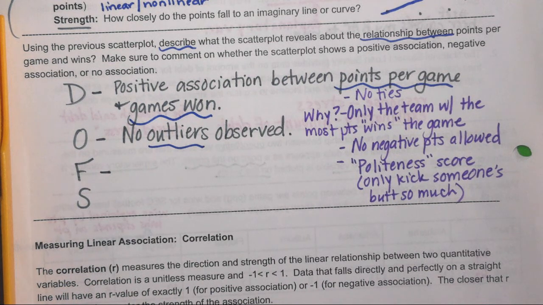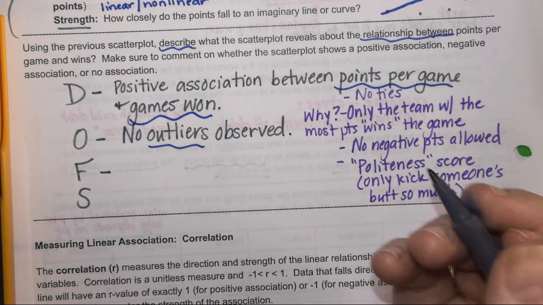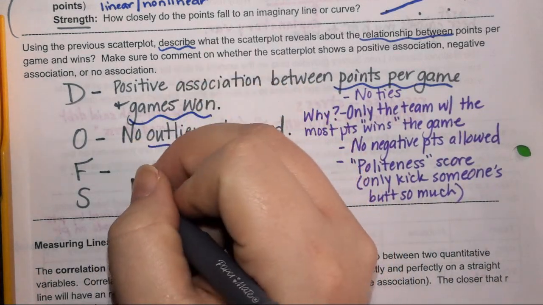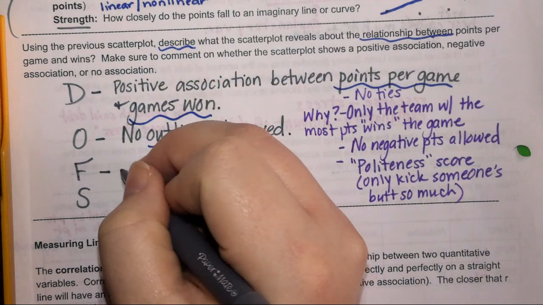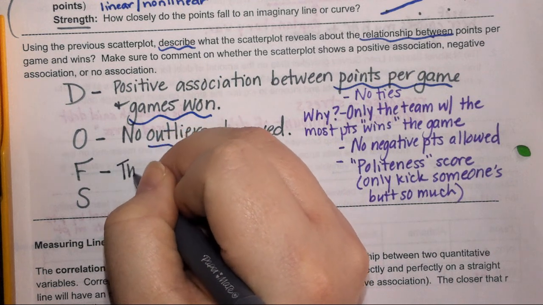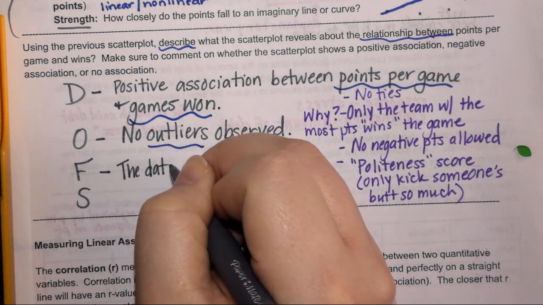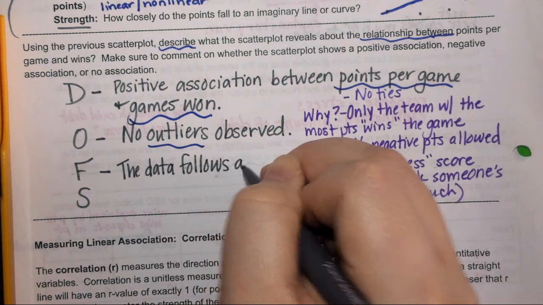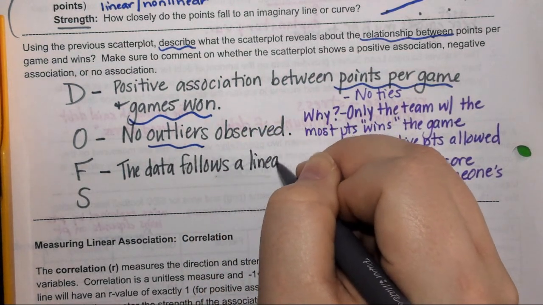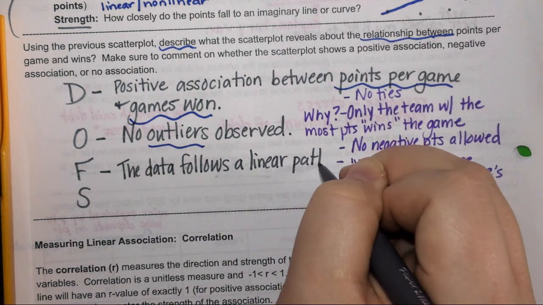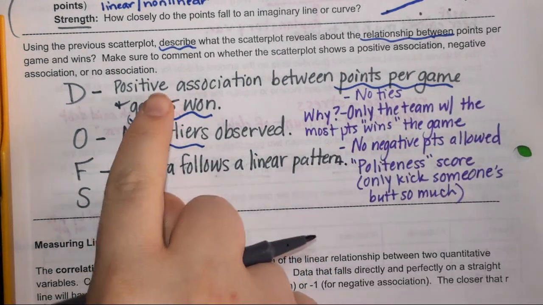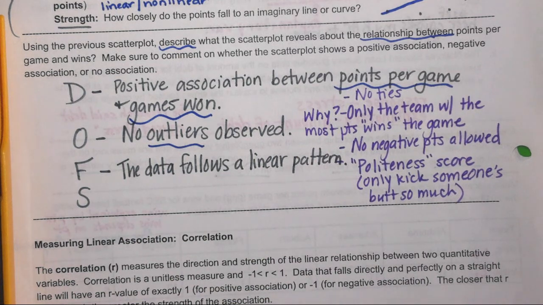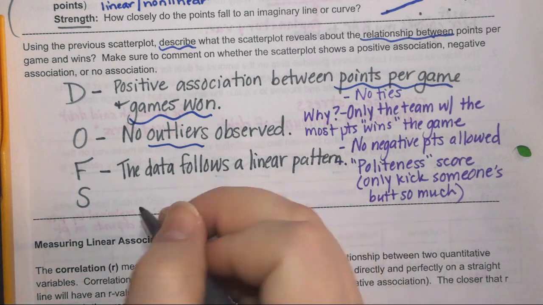Okay, F is for form. Is it linear or nonlinear? Most likely linear. I'm going to put the data follows a linear pattern. But should I reference the context if I hadn't already done so in the D and the O? Heck yes. It's never a bad idea to reference the context.